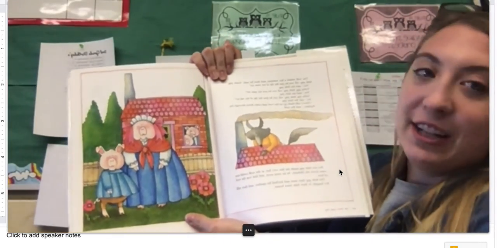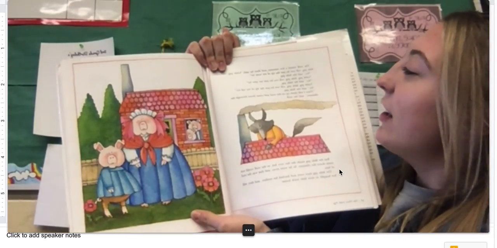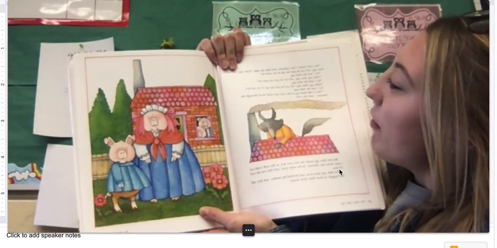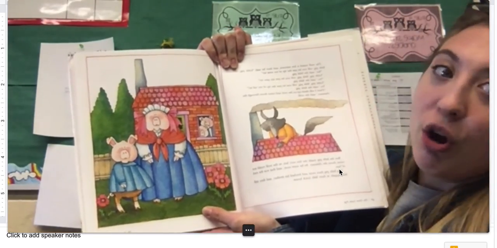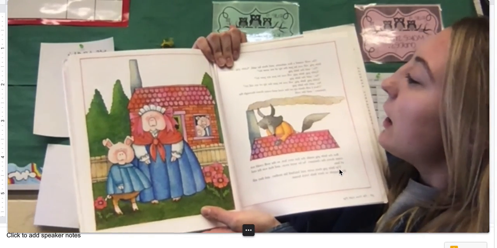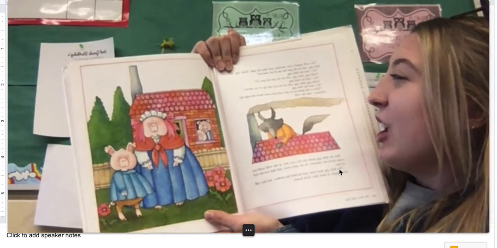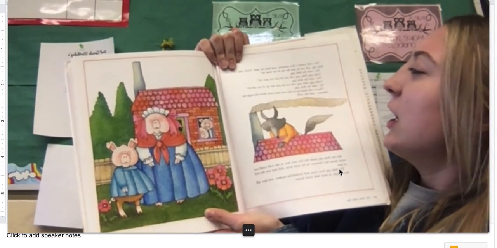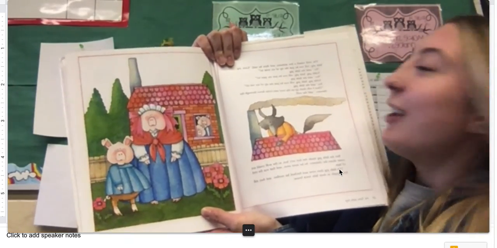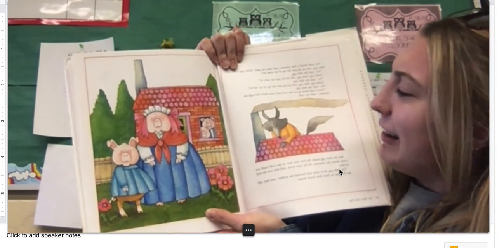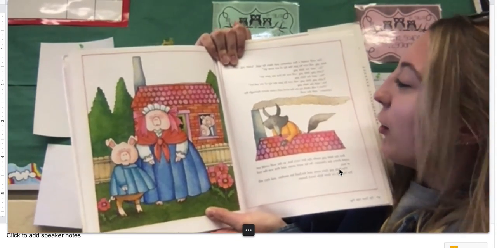The wolf rested a few minutes, and then he said, "Little pig, will you just let the tip of my nose in?" "No," said the little pig. "Little pig, will you just let my paw in?" "No," said the little pig. "Little pig, will you just let the tip of my tail in?" "No," said the little pig.